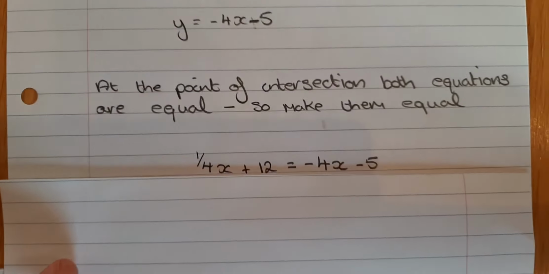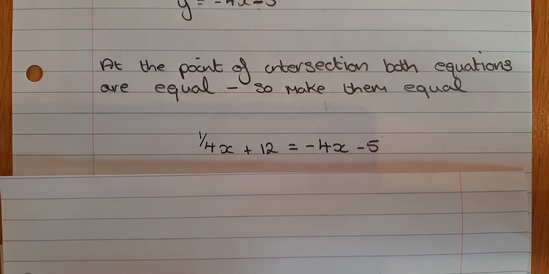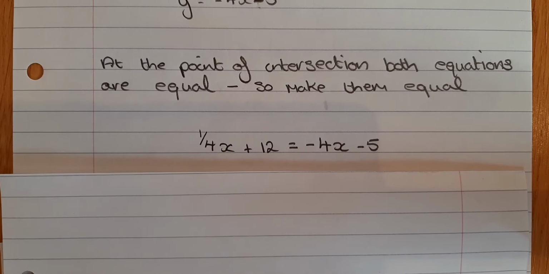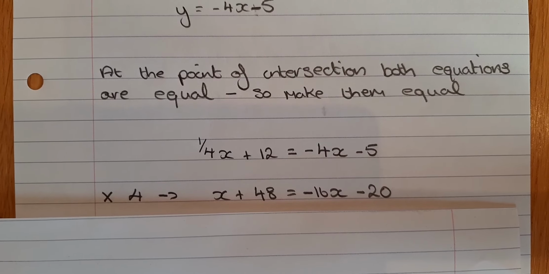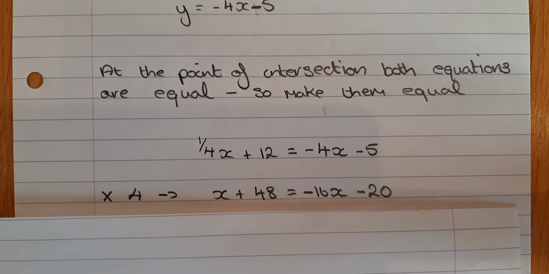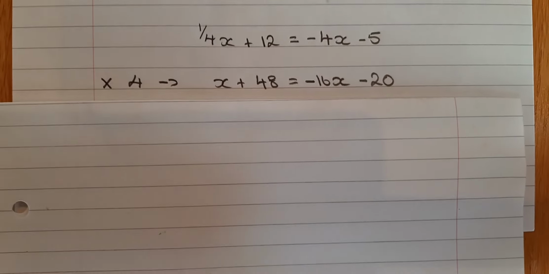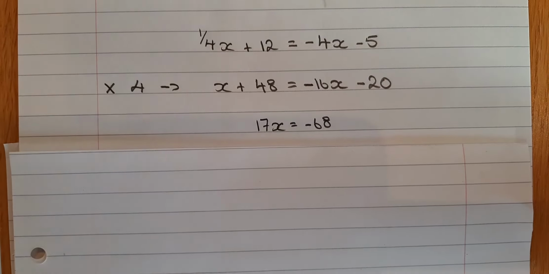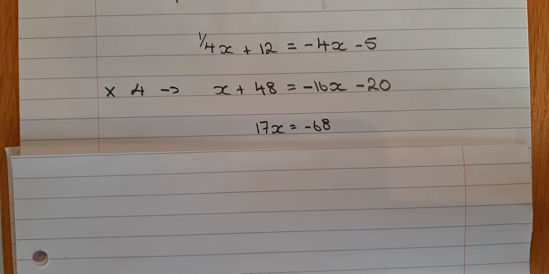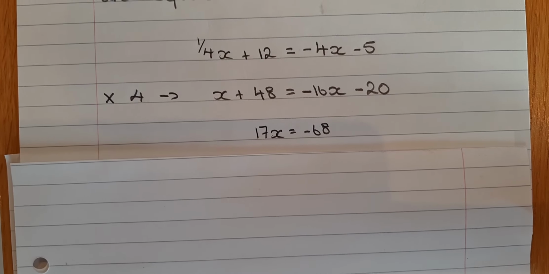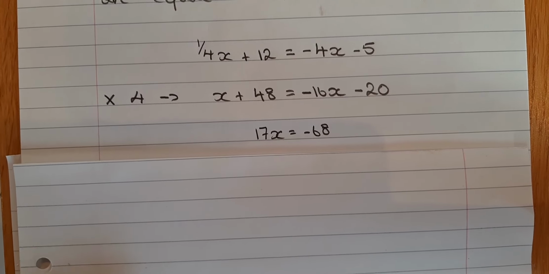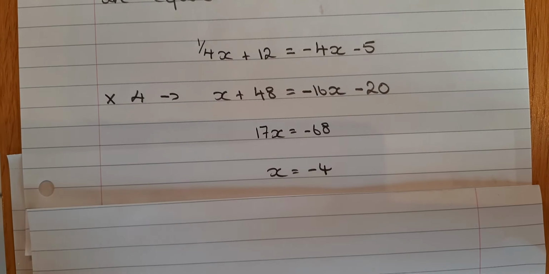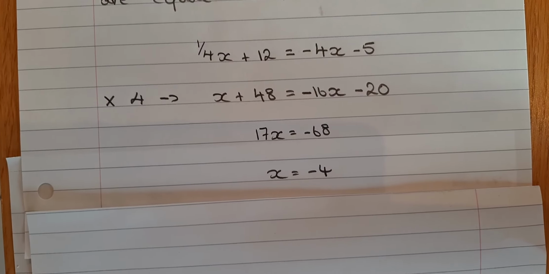So 1/4 x plus 12 equals minus 4x minus 5. To make things easier for ourselves, because we have a fraction, if we multiply across by 4, we get x plus 48 equals minus 16x minus 20. Bring our minus 16x across the equal sign, we get 17x. Bring our 48 across the equal sign, we get minus 68. So here 17x equals minus 68, or x equals minus 4.